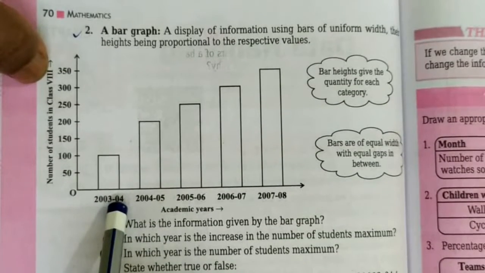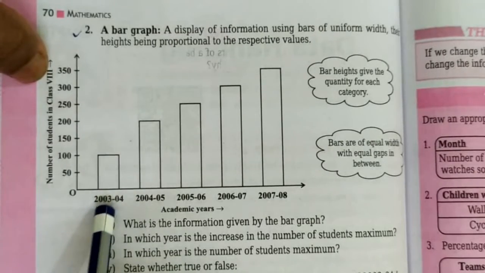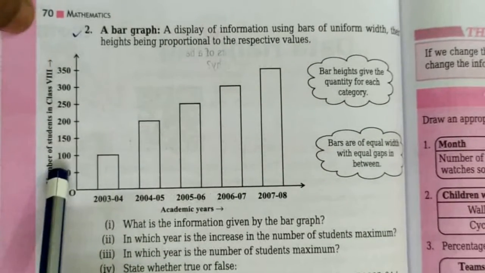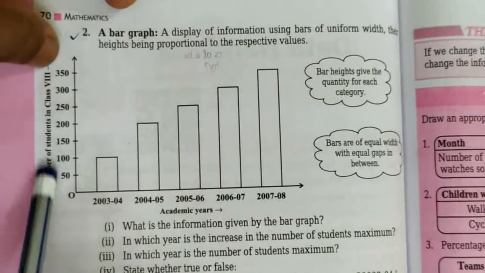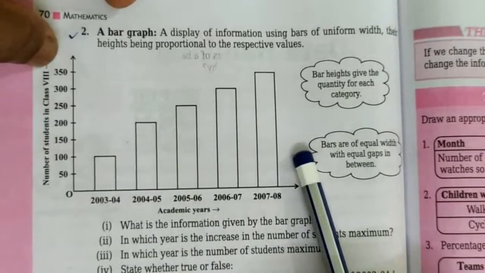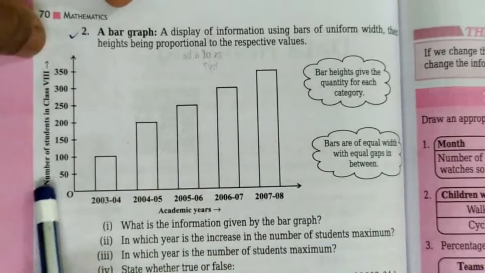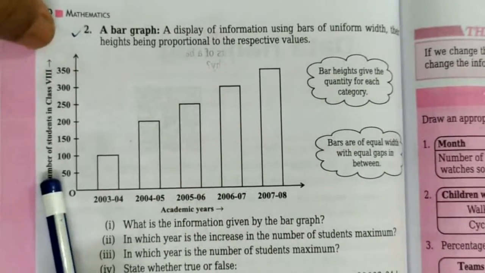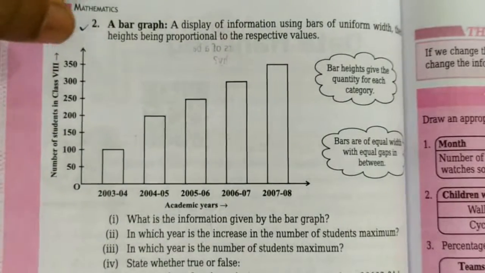In 2003-4, how many students were there? So in 2003-4, the number of students in class 8. Then again 2004-5, they are showing one by one, and they are showing the progress, and this is represented in the form of a bar graph. It is very common in cricket and many sports.